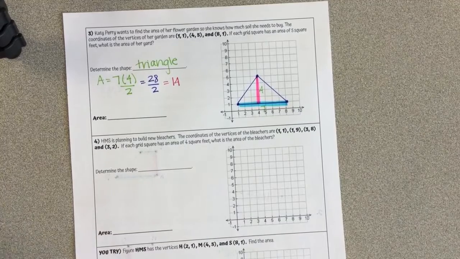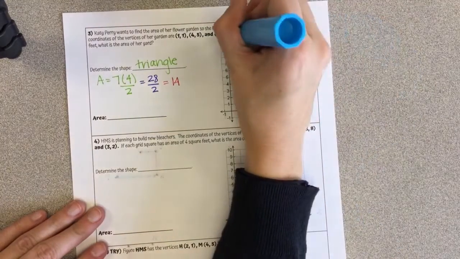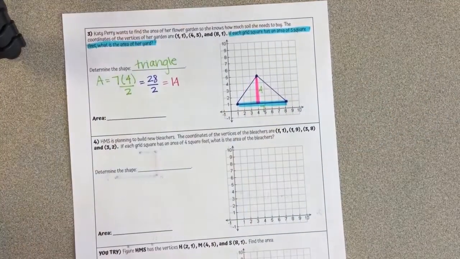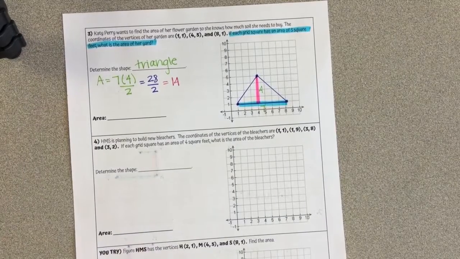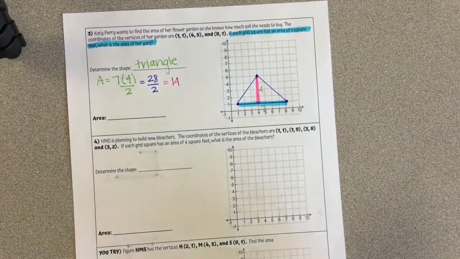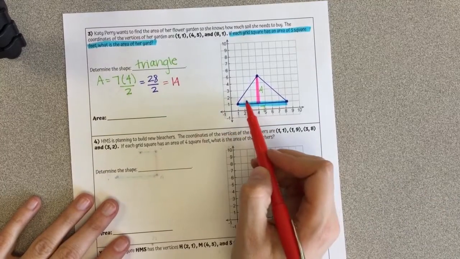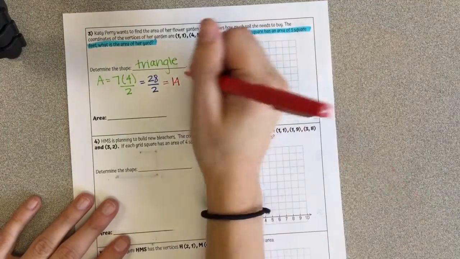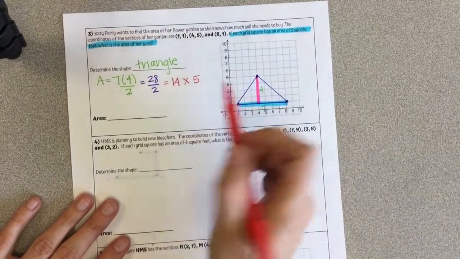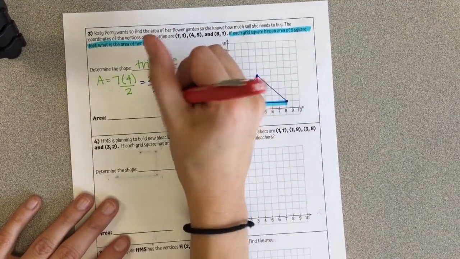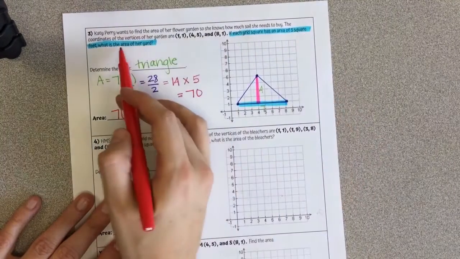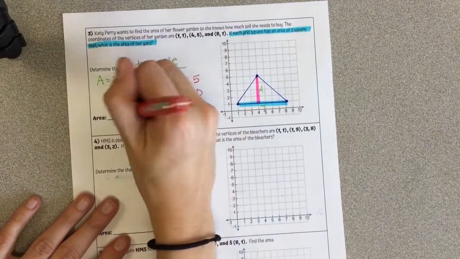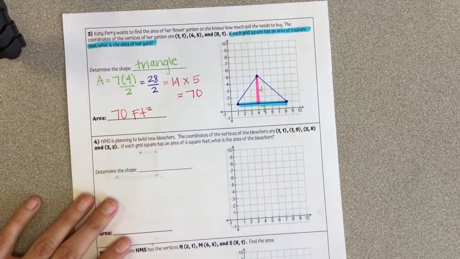But what we have to look at is this last sentence here. It says if each grid square has an area of 5 square feet, what is the area of her yard? So this right here is how many units we have. We have 14 square units. We're saying that each square grid here has an area of 5 square feet. So we're going to multiply this by 5 because each of these represents 5, which gives us a total area of 70. And in this case, our units were square feet, so 70 feet squared.